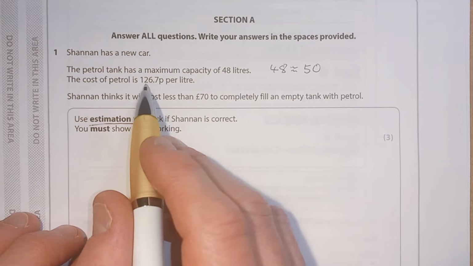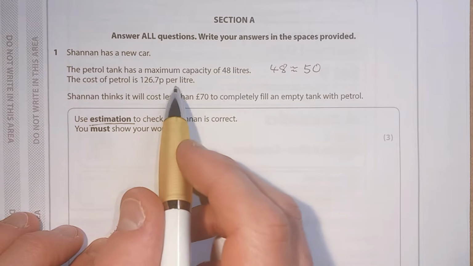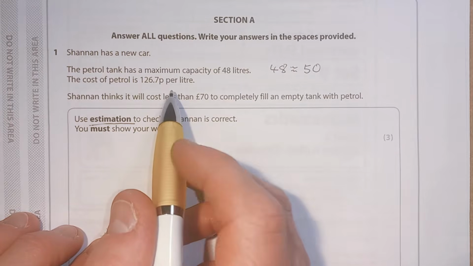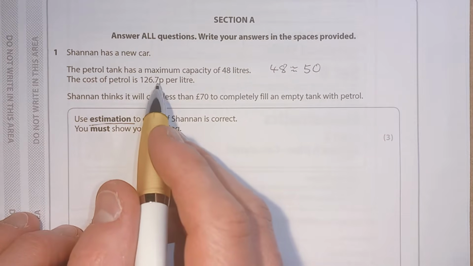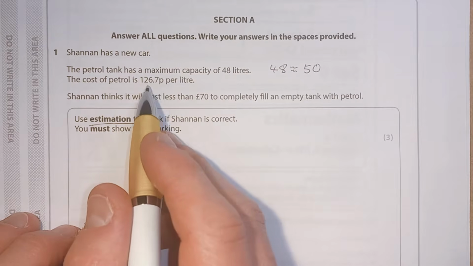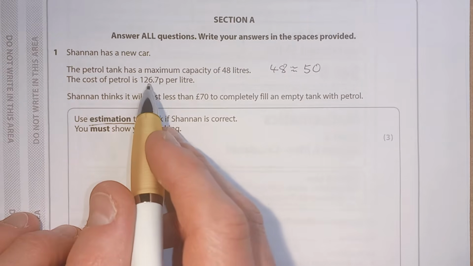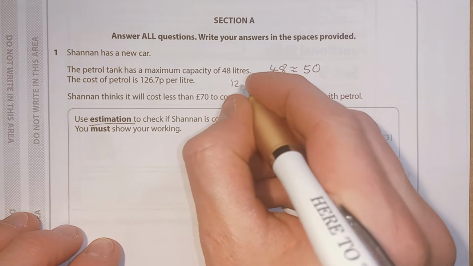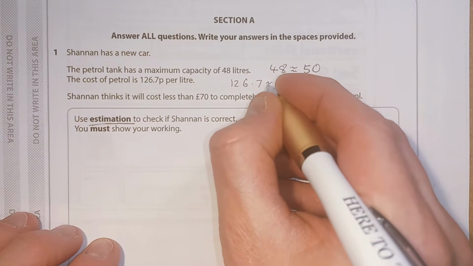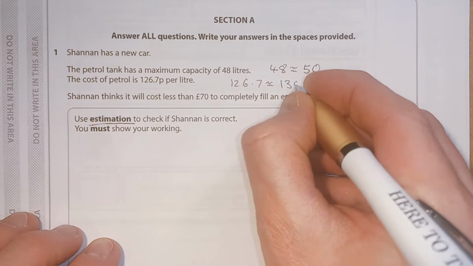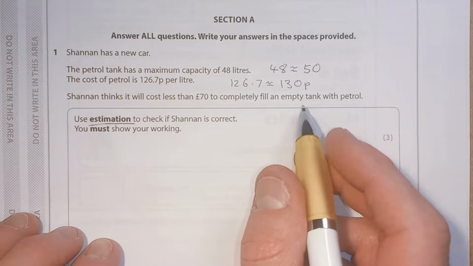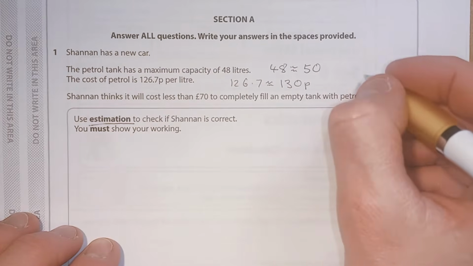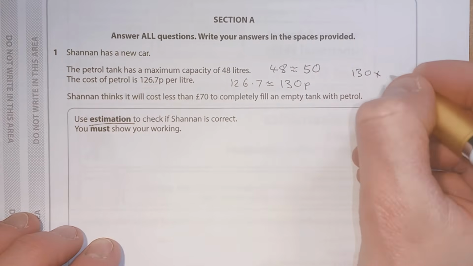Now the cost of petrol is 126.7p per litre. So again, I'm going to go for the nearest 10. So 126.7 is going to be between 120 and 130, and 125 would be in the middle. So 126.7, we're going to say that's approximately equal to 130p.